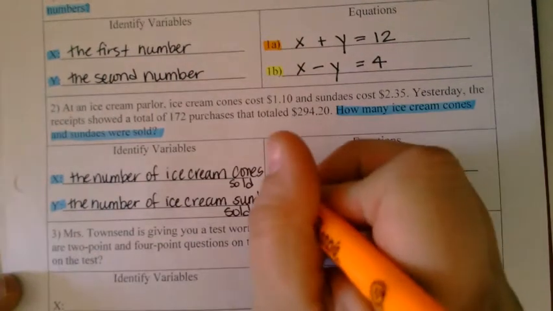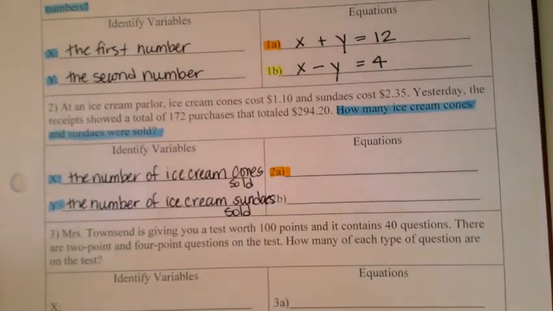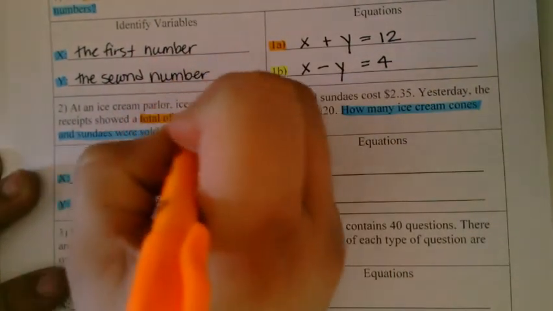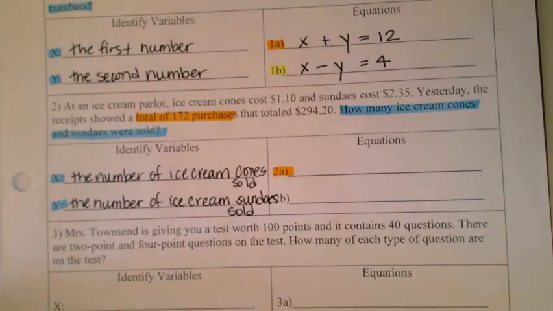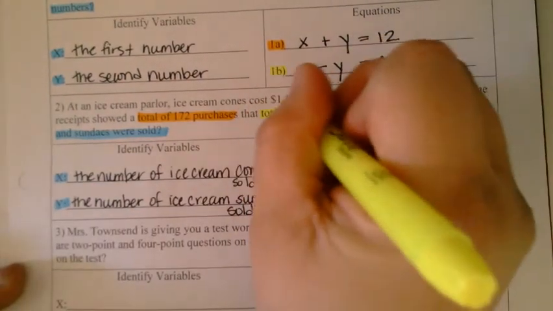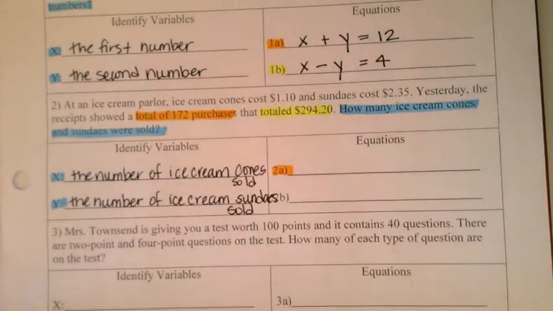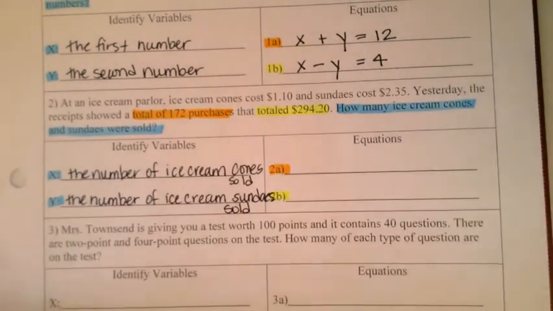Okay, I told you guys our two equations are always going to come from two relationships. Now in this problem, we were given two totals listed. So I first have a total number of purchases, and then I have a total amount of money. So one of my equations is going to represent the amount.